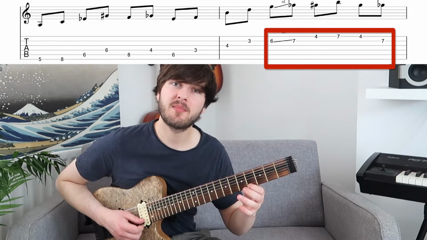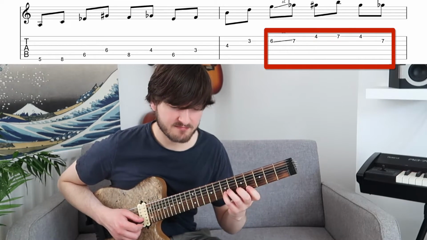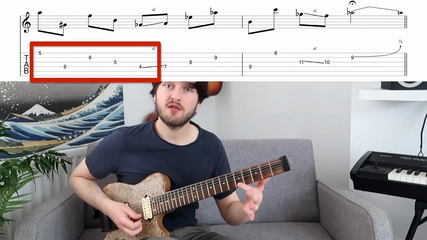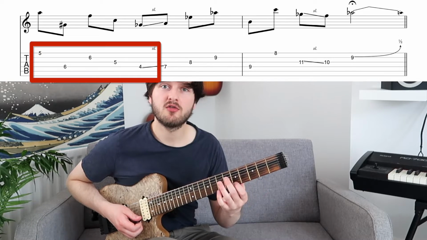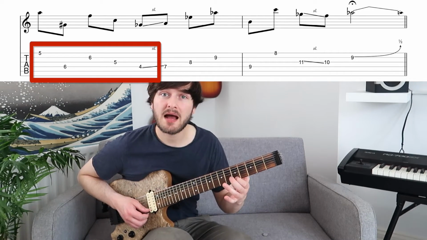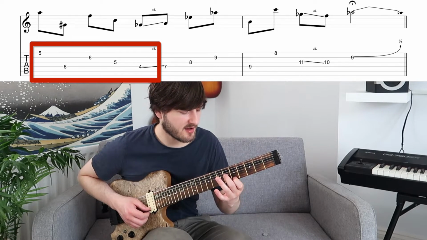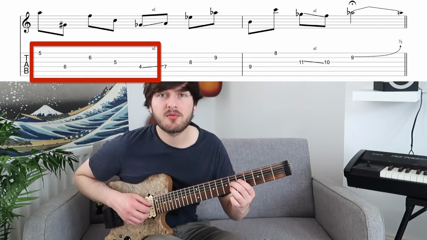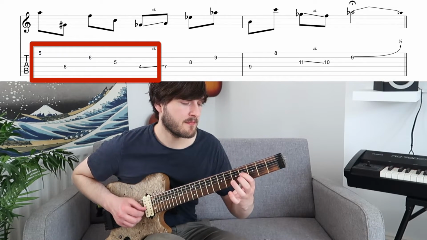And then instead of going back up to the 4, we now go up to the 5. Now this 5th fret here is the first note in this intervallic sequence that we're going to be using. So we're going to descend a compound semitone, or compound minor second, all the way down here to the 6th fret, and then we're going up through this arpeggio.